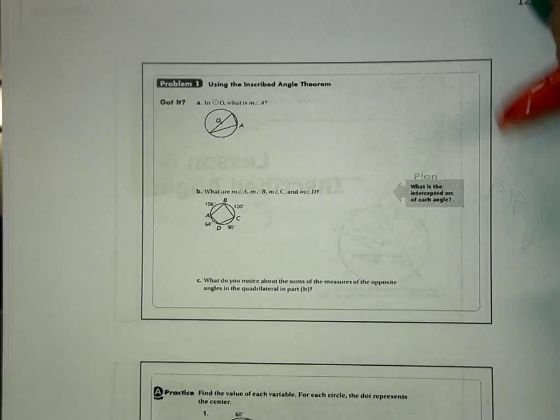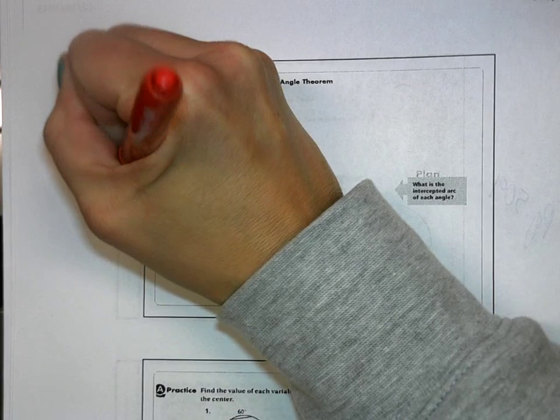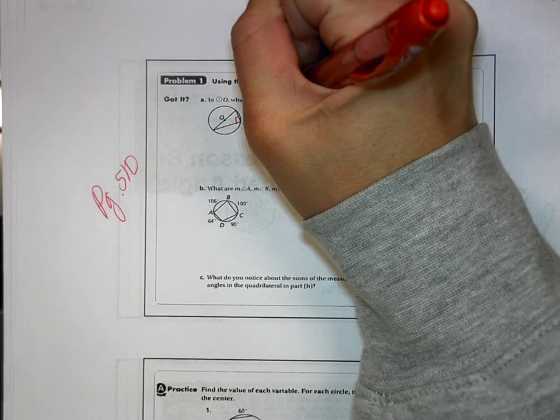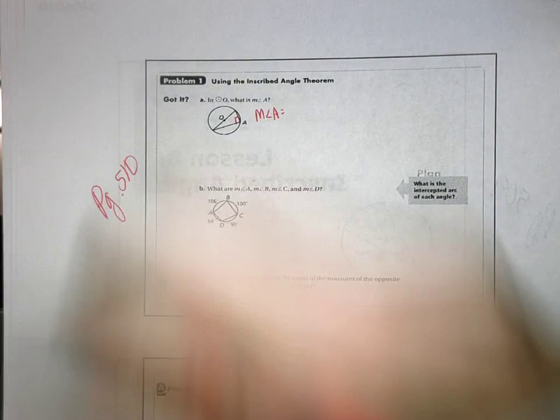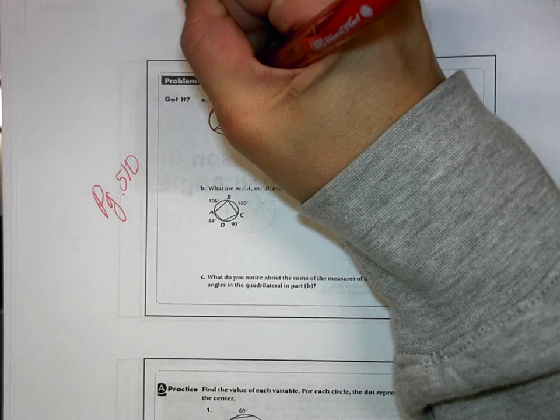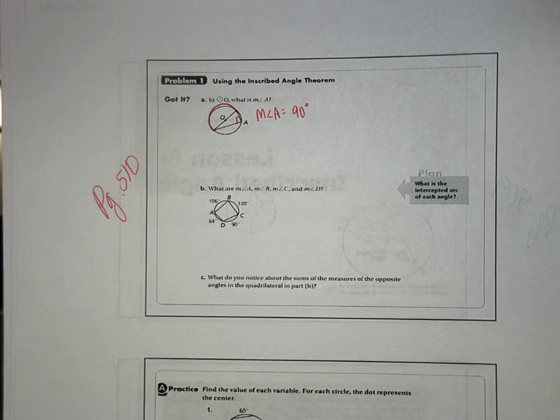All right. Okay. Moving on to page 510. Okay, so what do you think measure angle A equals? 90 is correct. What else is something that we notice about this diagram? How much would this whole arc be? 180. Good, 180 because it is half.